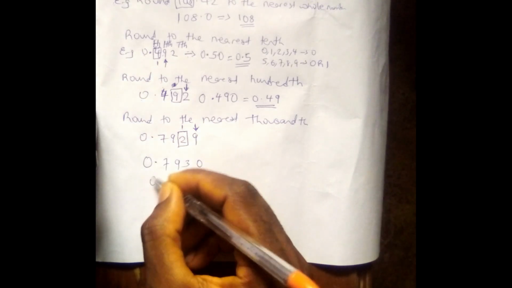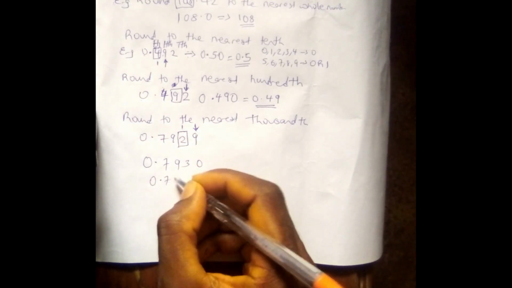We write only the answers at the left of this box here. So we'll write 0.79 and we'll write what is inside the box. If it has been rounded up, you write the new answer, which is 3. And that's your answer. You do not write anything outside the box at the right. And this is your answer to the nearest thousandth.